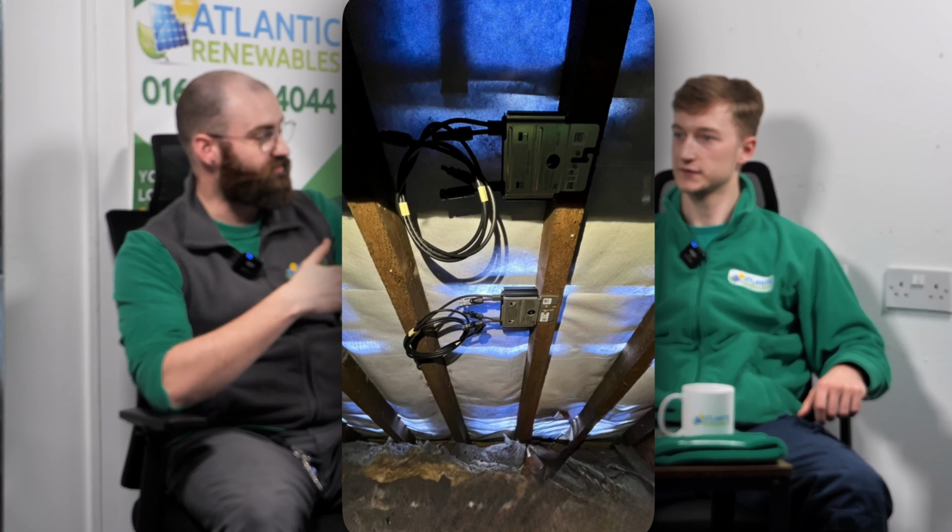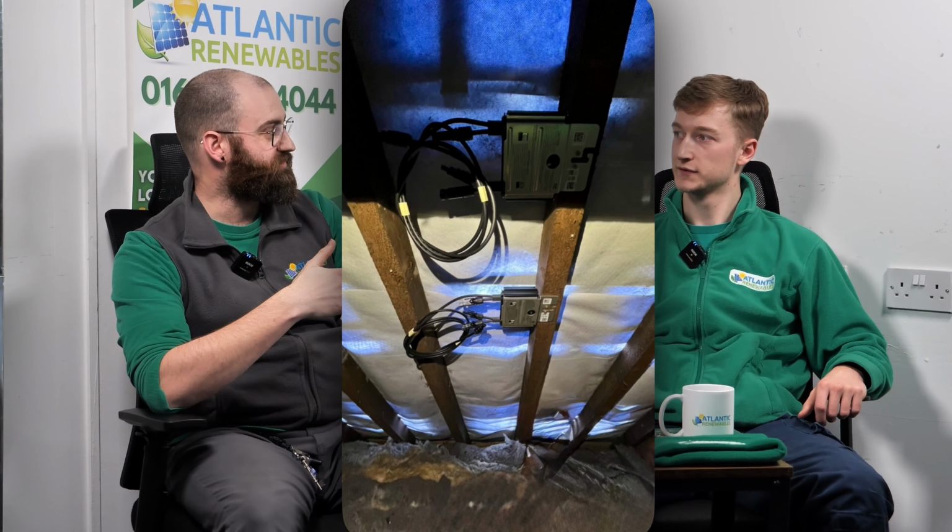But some of our previous customers have elected to put the Optimisers inside the loft, underneath the panels, at the back of the rafters. Again, not an option for everyone who has converted lofts or things like this, but that's a solution which people have employed, though it is more labour time. There is an added cost to that as well.